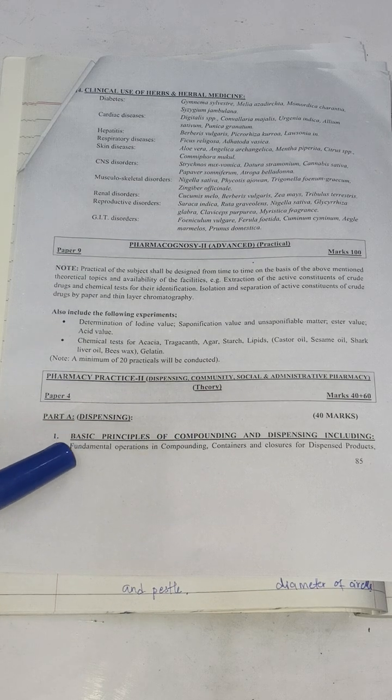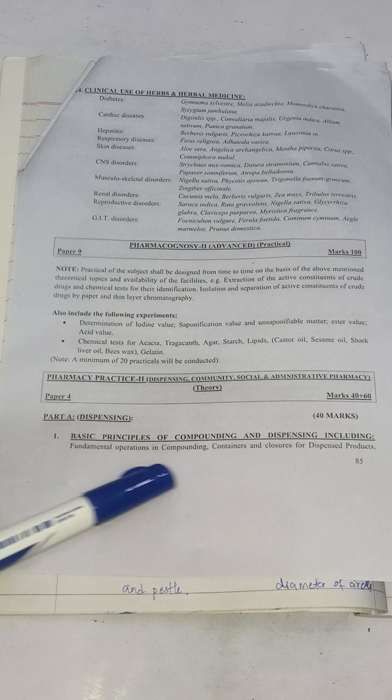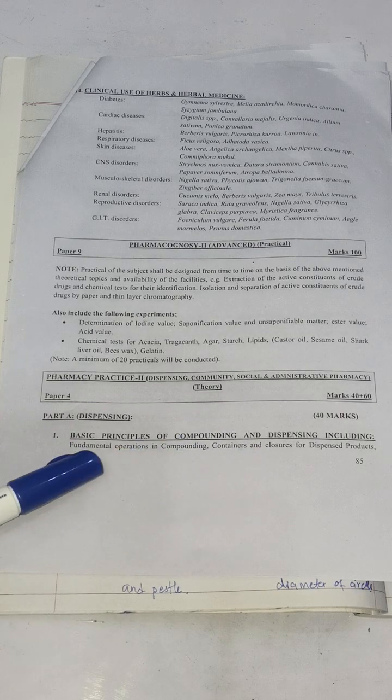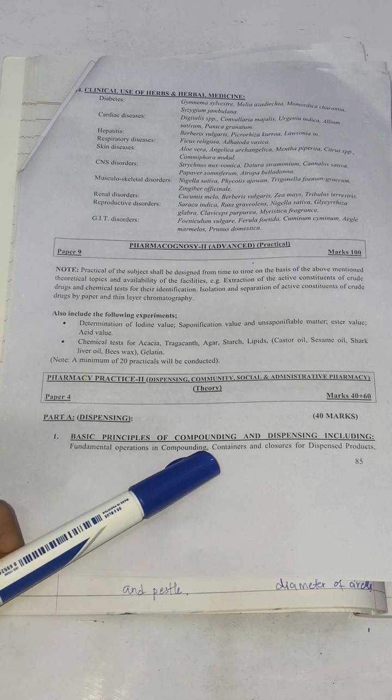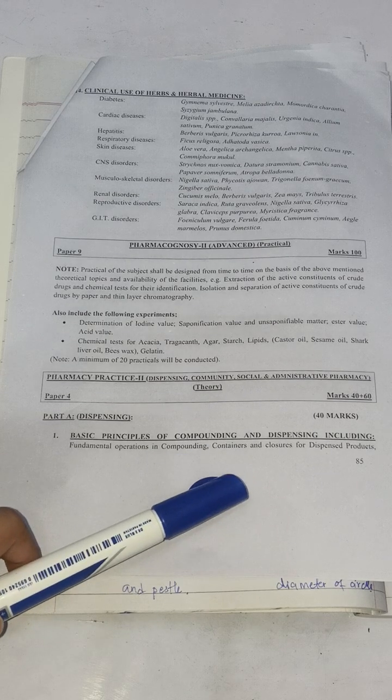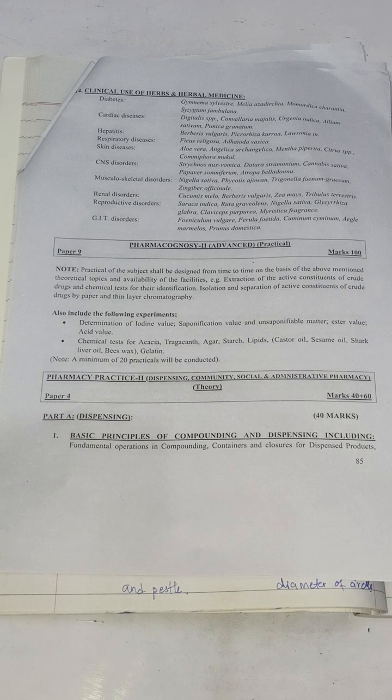So we have started it, we have learned about the basic principle of compounding and dispensing. The first topic is about the fundamental operations in compounding, their containers and their closure of the dispensed product. So how do we do that, we are going to study or start this topic.